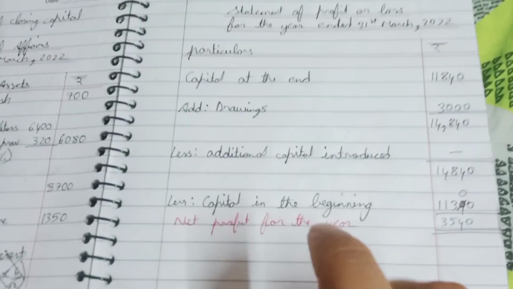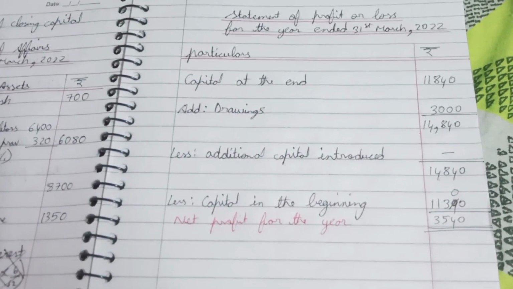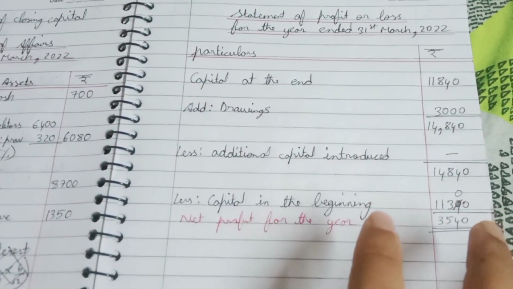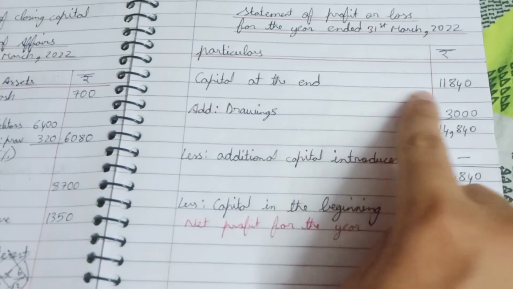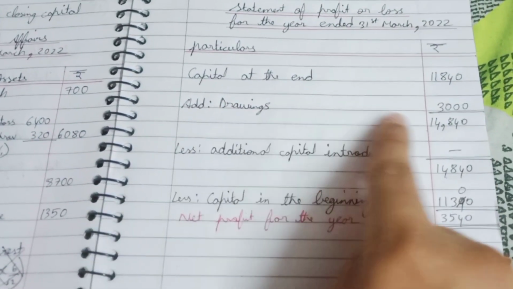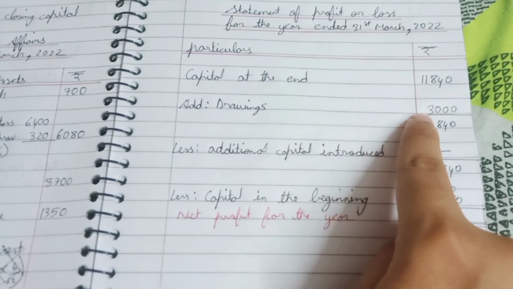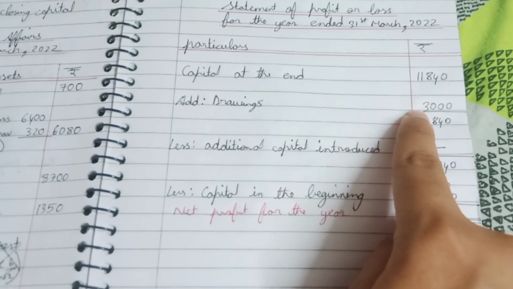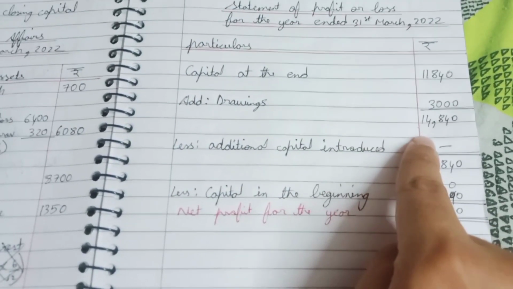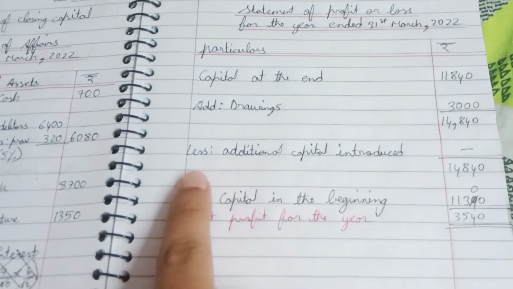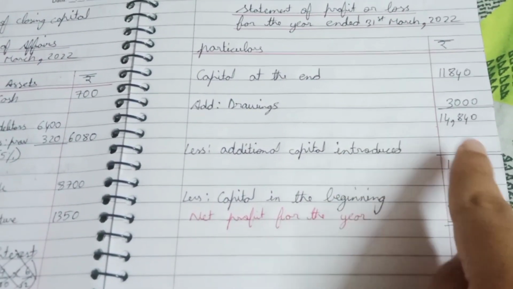After getting the closing capital, you have to prepare the statement of profit and loss, which is the vital thing of the chapter. Capital at the end of the year is 11840. Drawings 250 into 12, 3000 rupees. 250 rupees per month he was drawing, means 12 months, 250 into 12, 3000. You are getting 14840. Additional capital introduced in the sum is 0, nothing.